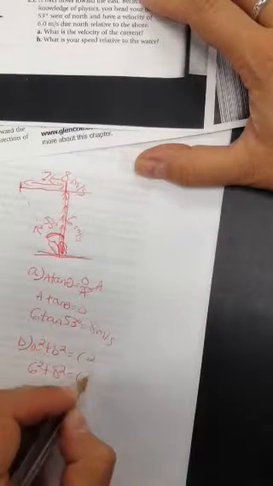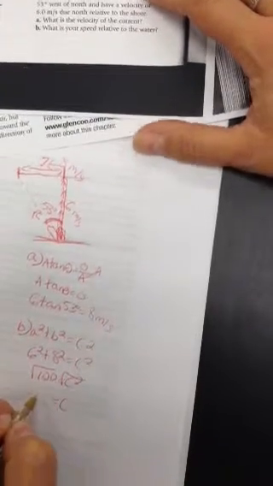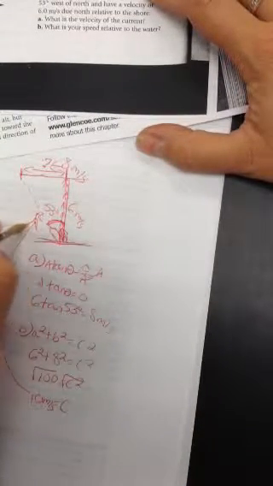A squared plus B squared is equal to C squared. We know one side to be 6 squared. We know the other side to be 8 squared. Therefore, we can solve for C. We know that 100 is equal to C squared. If we take the square root of both sides, we know C to equal 10 meters per second. Therefore, B is equal to 10 meters per second.